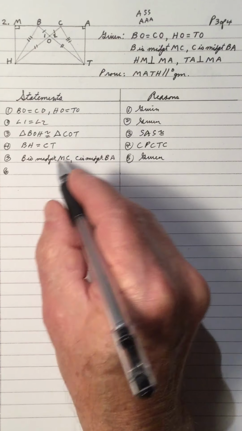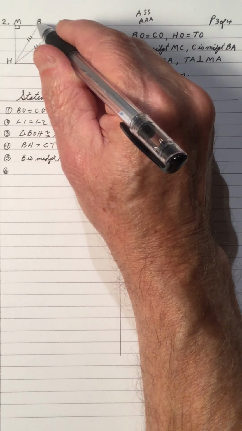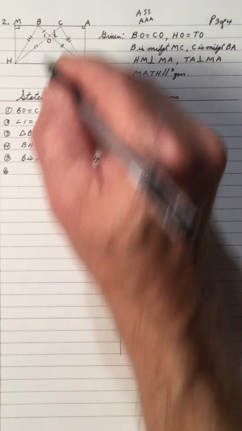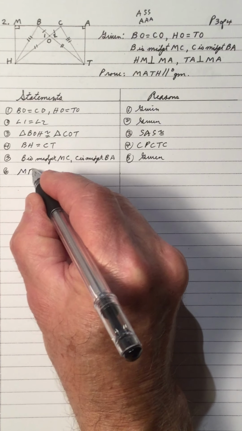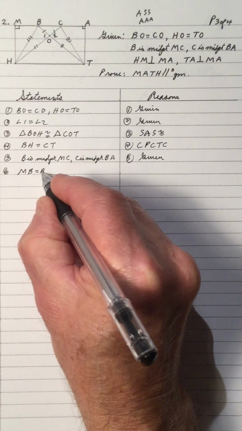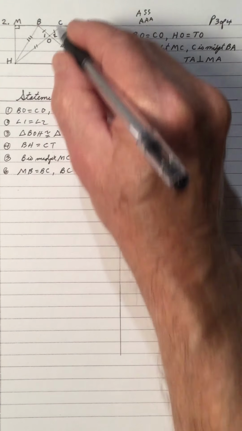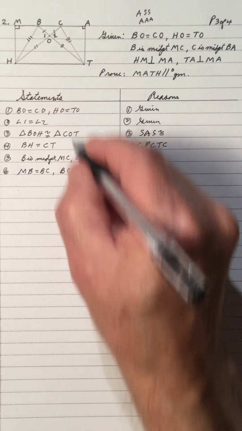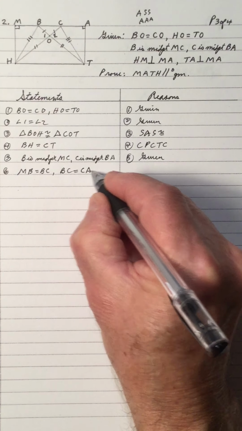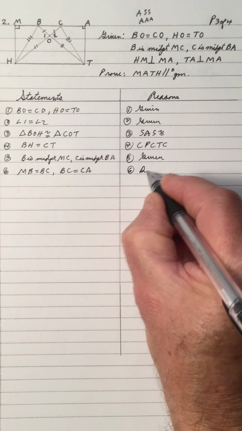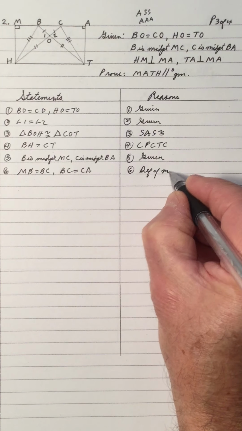So as a result of the midpoints, that means that MB equals BC, and BC, because C is the midpoint, BC is equal to CA, and that's the definition of a midpoint.